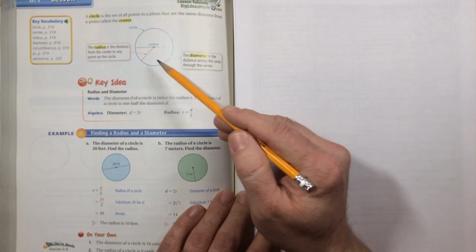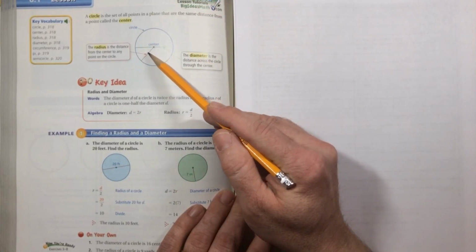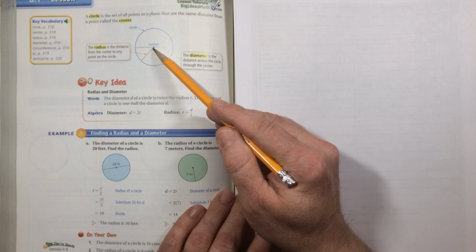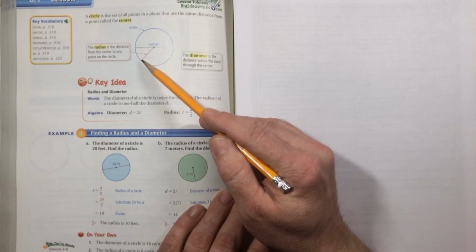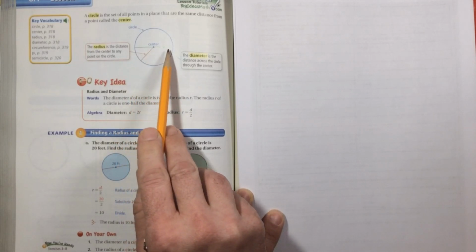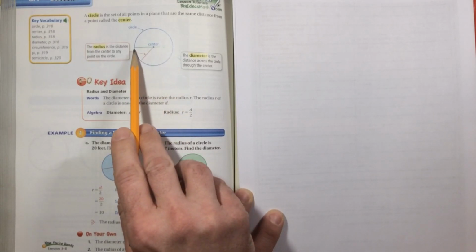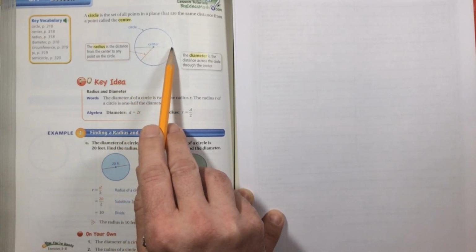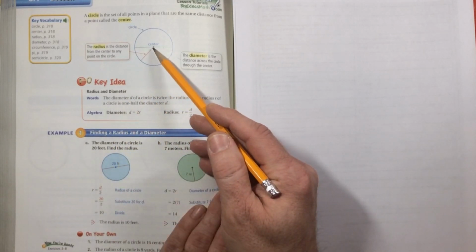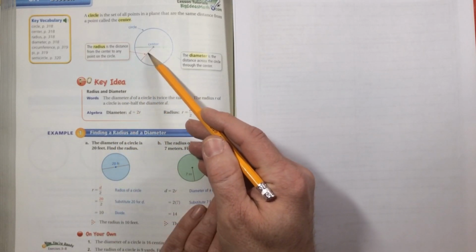The radius is from the center to the edge of the circle. It's halfway across the circle. The diameter is all the way across the circle. It has to go through the center, but all the way across the circle is called the diameter, and halfway across the circle is called the radius.